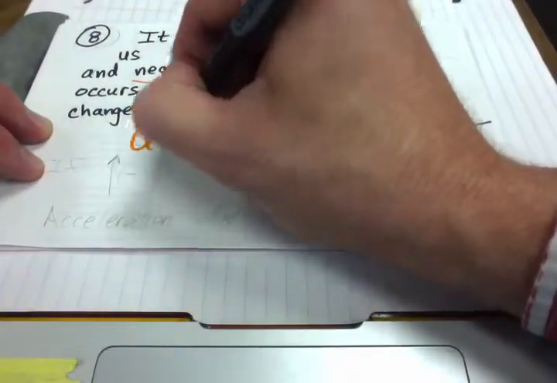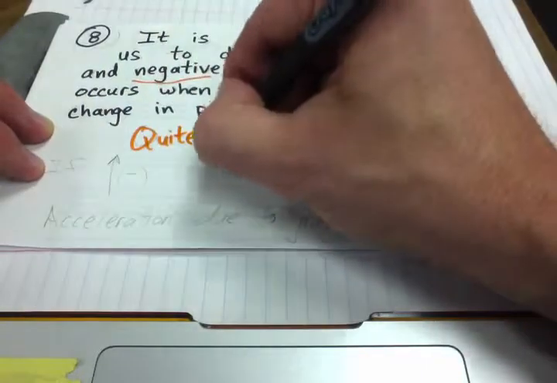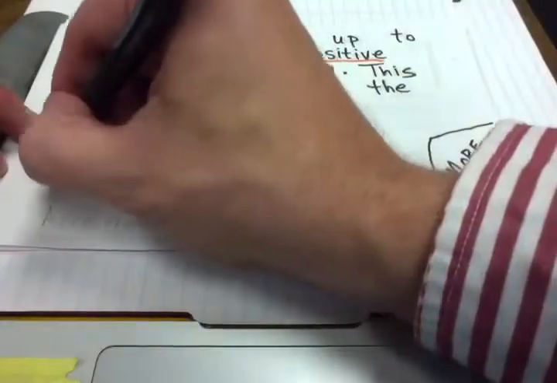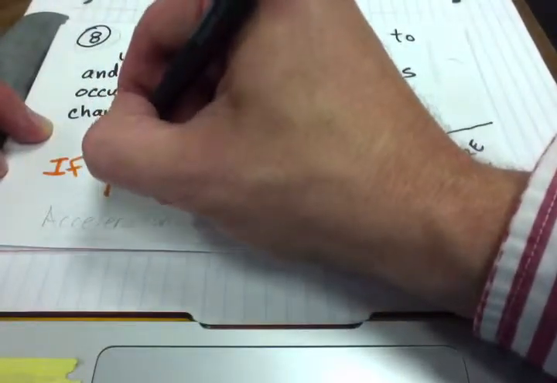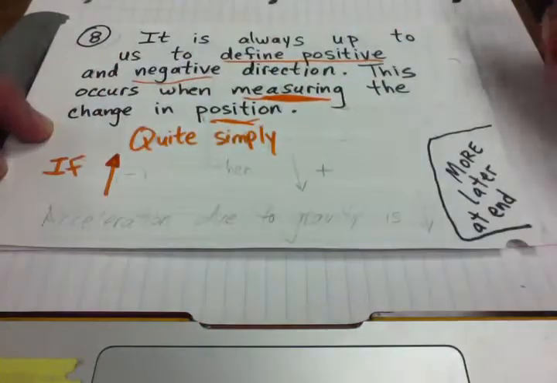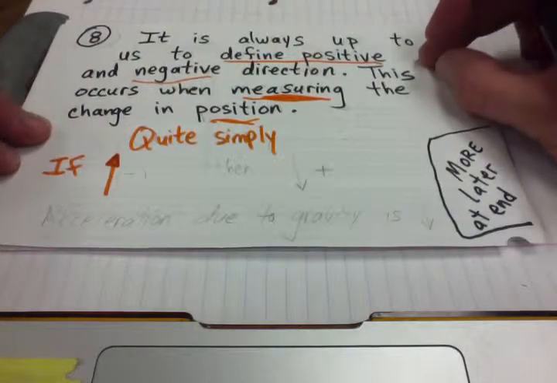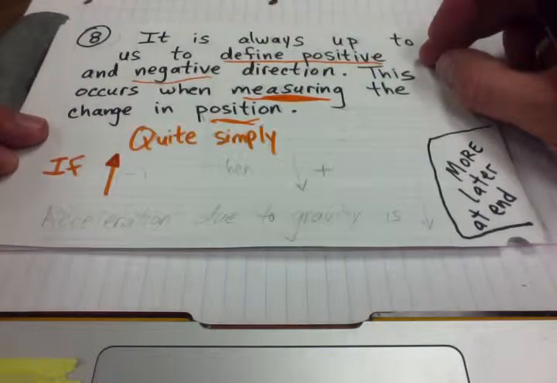Now, if you look at this picture for number 8, we'll do a lot of detail on this one coming up. But quite simply, if you look at the picture, it says on there the way the ball is moving. That's not relevant. It has nothing to do with the question. It really is there to trick you.